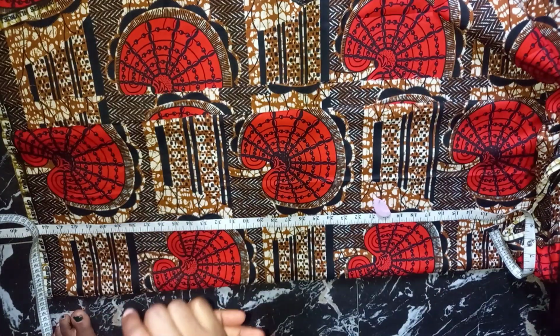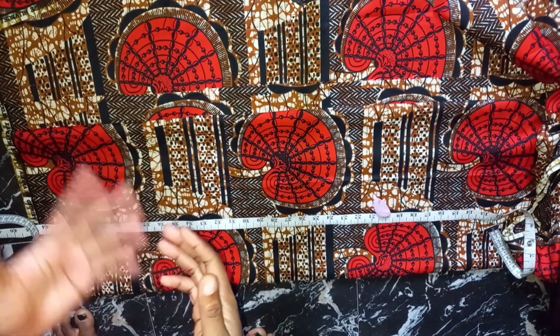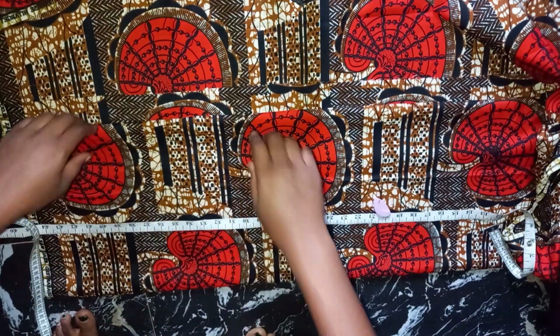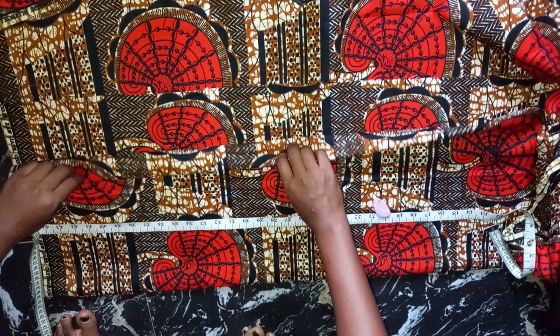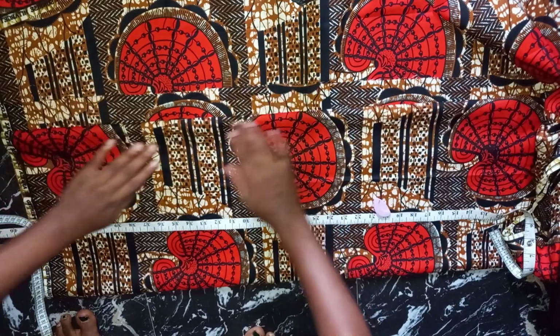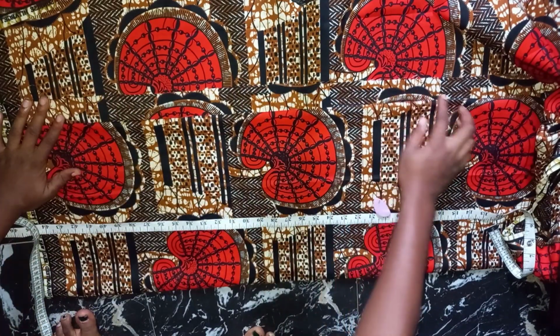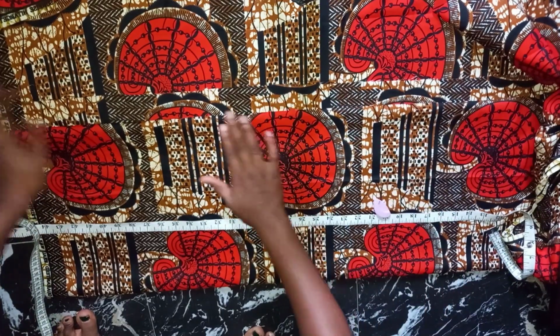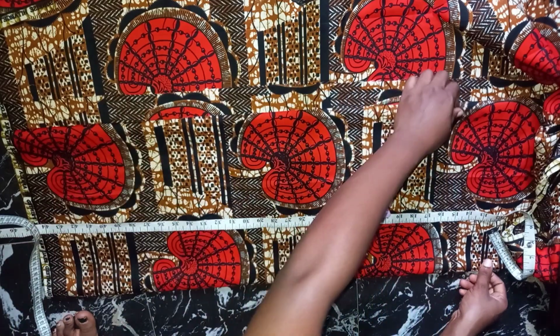So guys, now we're going to be cutting out our skirt piece. I'm going to be cutting out the front and back together. Alright, so I folded my fabric into 2 first and folded it into 4 again. Now this is for my front and this is for my back. I left some space for my zip allowance, about 1.5 inches for my zipper allowance.